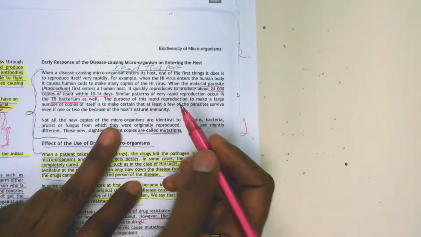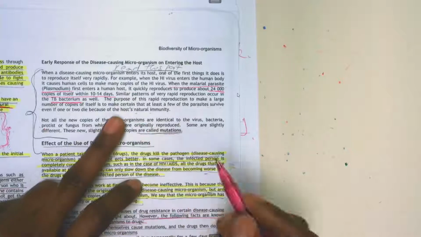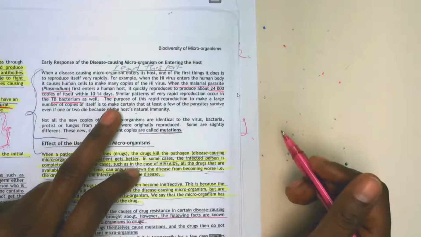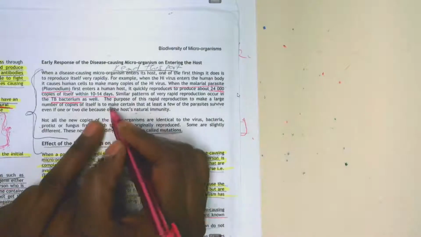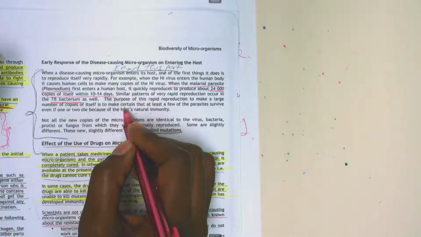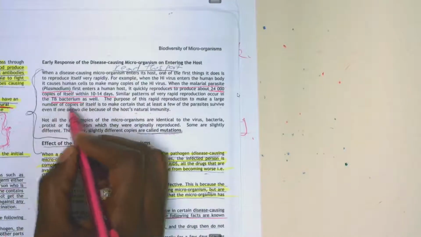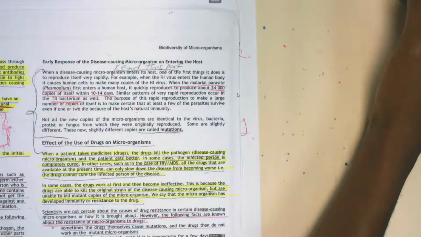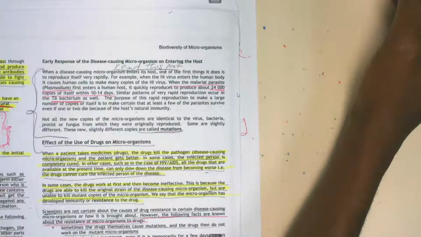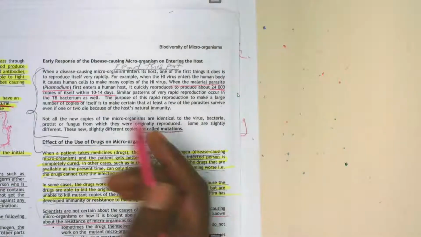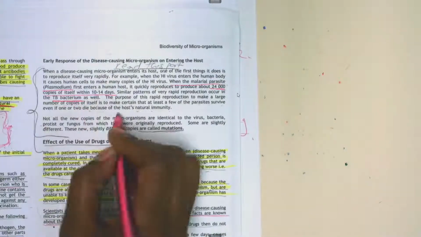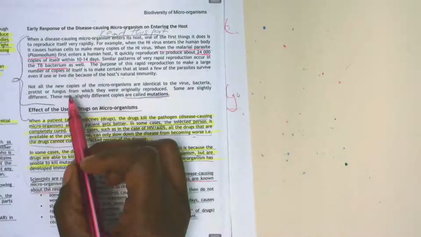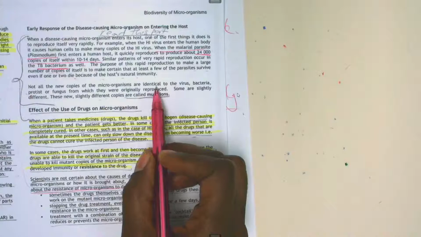So why are these microbes reproducing so rapidly? They just want to make sure that they make a large number of copies of themselves, so that as soon as the body responds via natural immunity, at least one or even two microbes will survive. Not all the new copies of the microorganisms are identical.